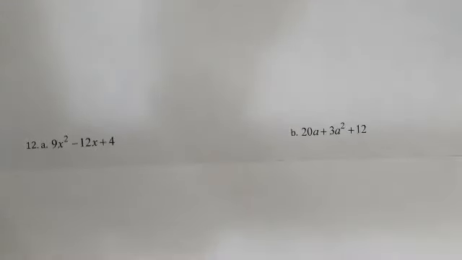9x squared minus 12x plus 4. So between 9 and 4, well, 9 is nothing but 3s, 4 is nothing but 2s. There's not going to be anything common. I think we're just going to have to go with this one and do the AC method.